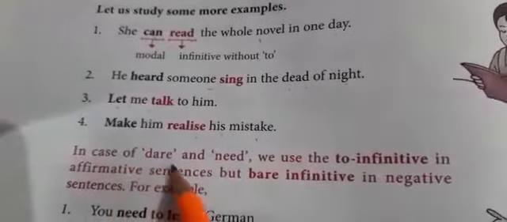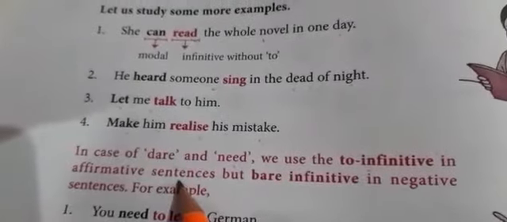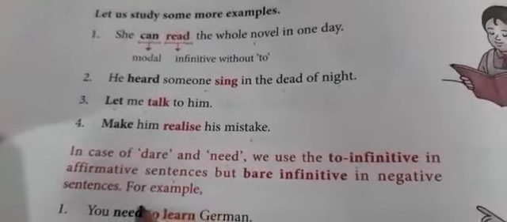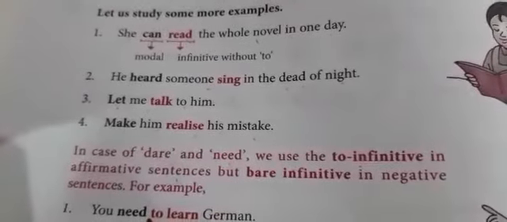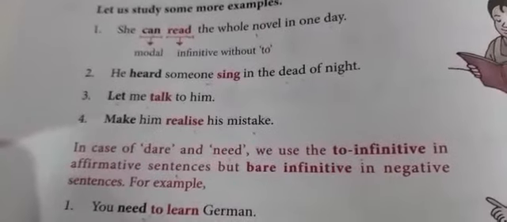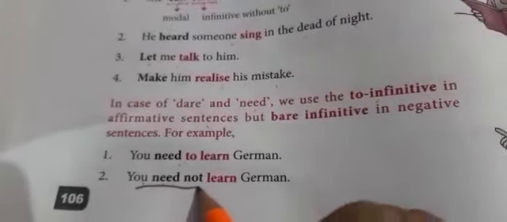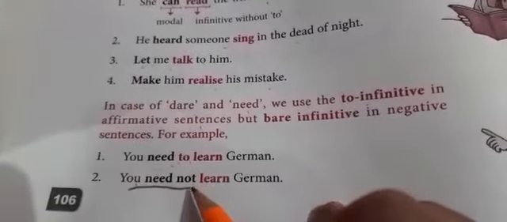Make him realize his mistake. In the case of dare and need, we use to-infinitive in the affirmative sentence. If we have an affirmative sentence, then we use to after need. But if we have a negative sentence like this, you need not, then we remove to.